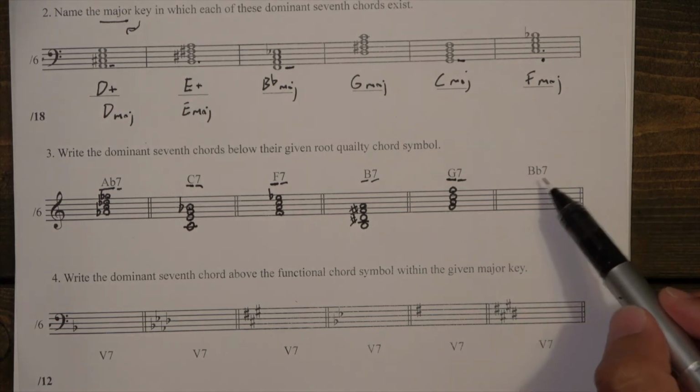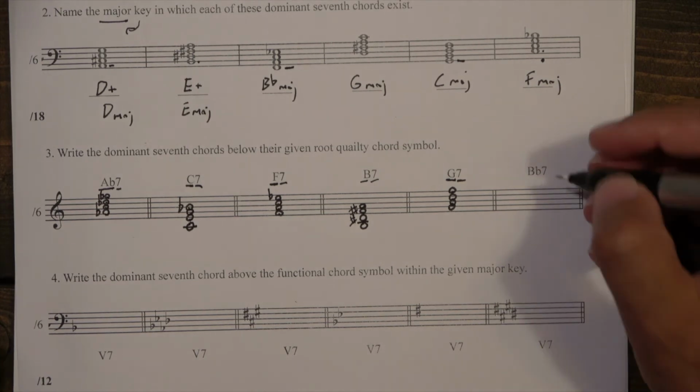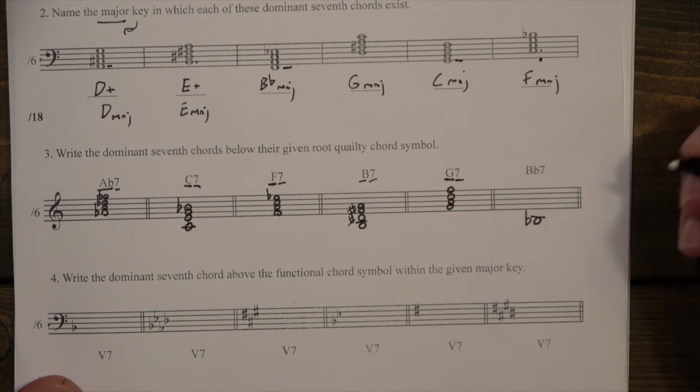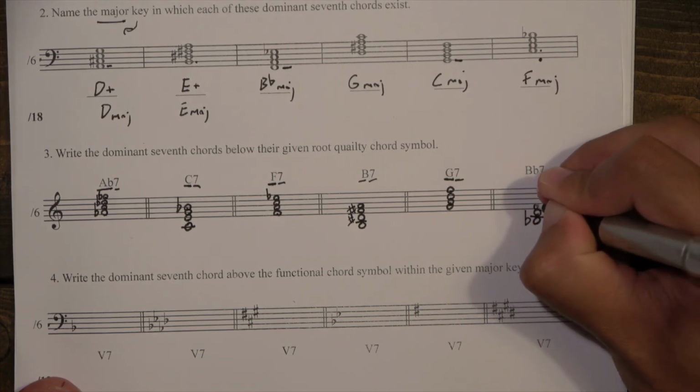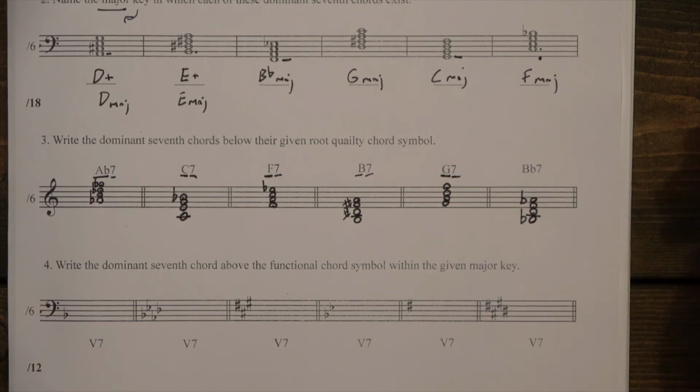And lastly, B flat 7. B flat is the root, dominant 7th. Let's find a B flat as our root, write it down there. Now we write a major triad and a minor 7th on top. Good.